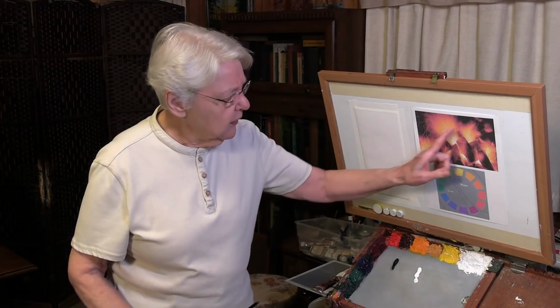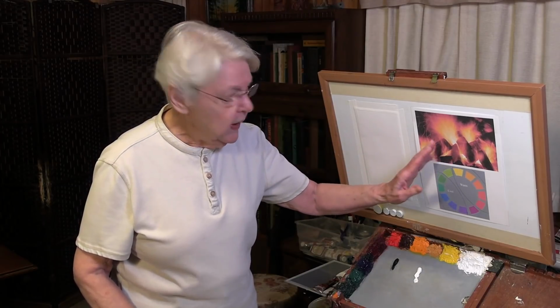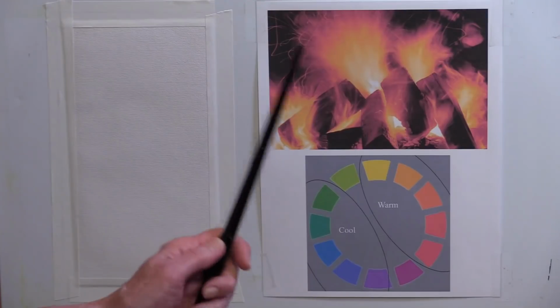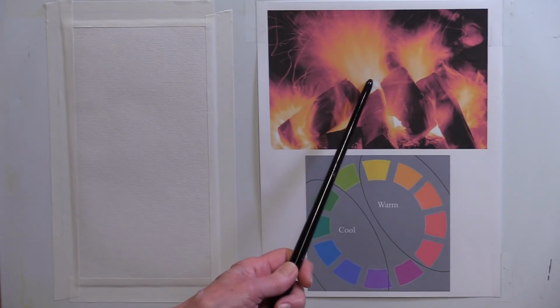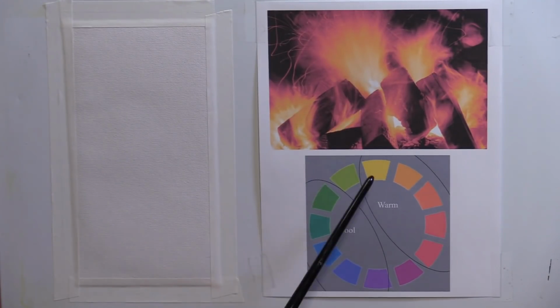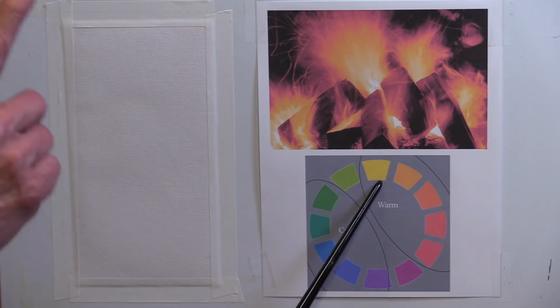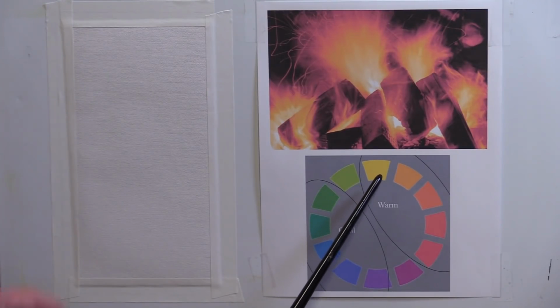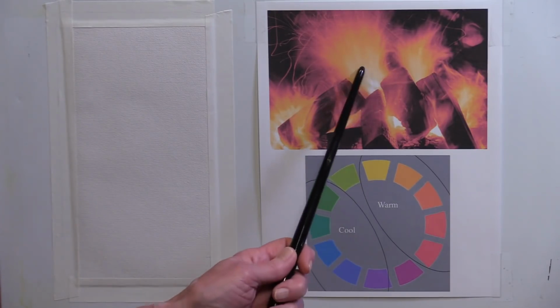Now look at this photograph of fire. In terms of what colors do you see and where do you see them? If you look right in here where the fire is the hottest, you see the color yellow. Now, will that not tell us that if we're using temperature to describe color, yellow is the warmest color? We see it right here.